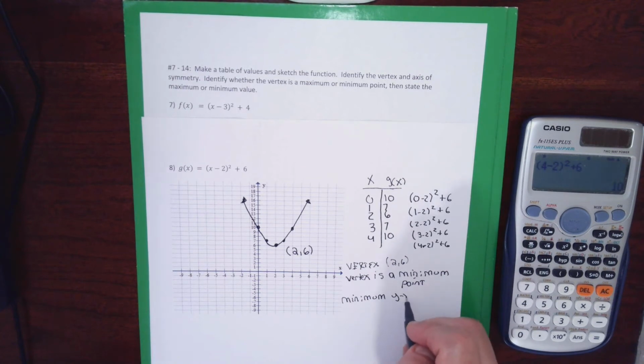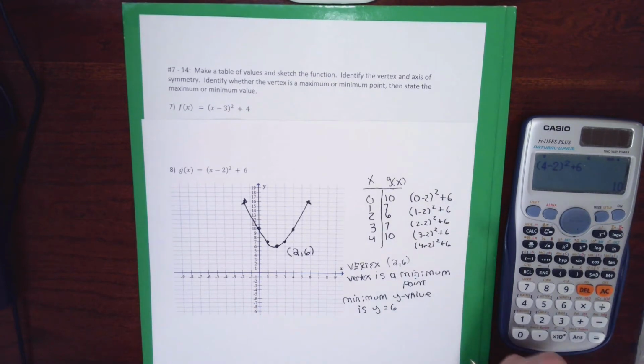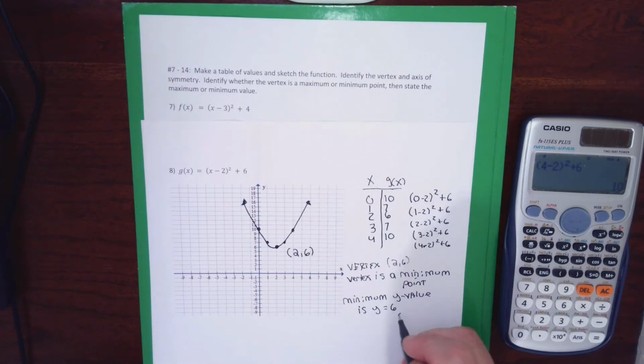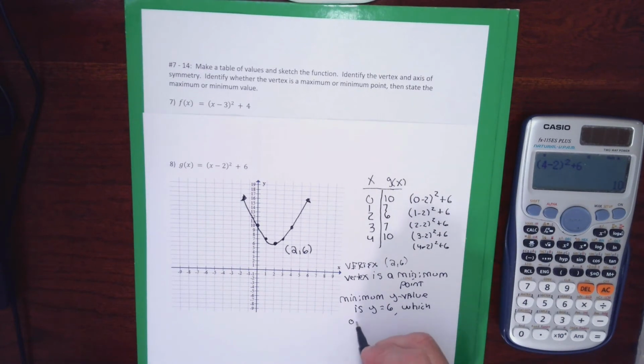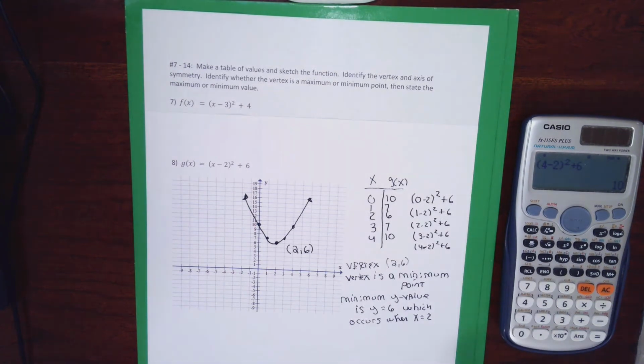And then I'm going to make my comment about the y value of the vertex. The y value of the vertex, y equal to 6, is the lowest y value of all the points, and it occurs when x equal to 2. This comment always uses both the x and the y coordinate of the vertex.